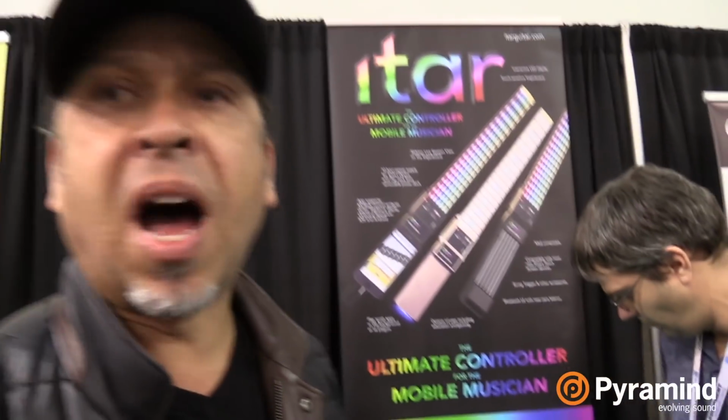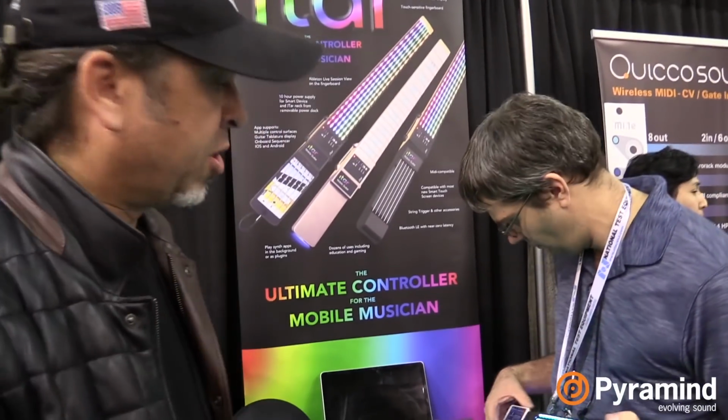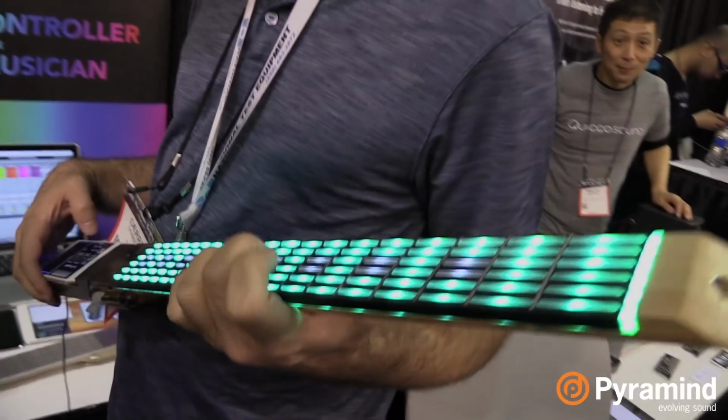We're introducing the ITAR. It's been 4 years in development, and it's the ultimate guitar-based controller.